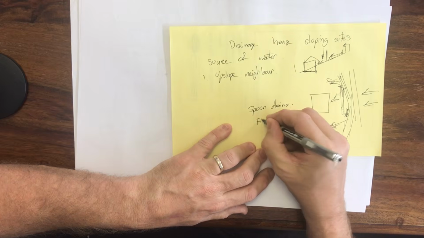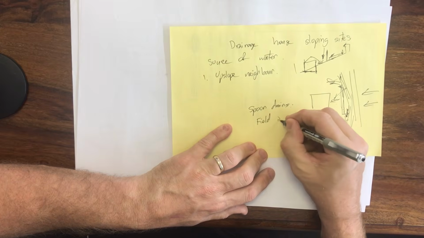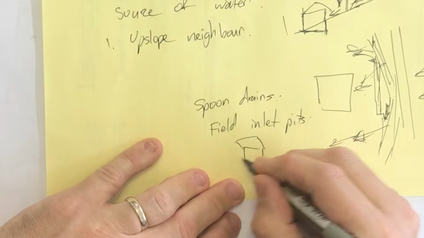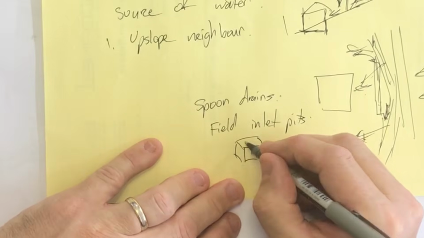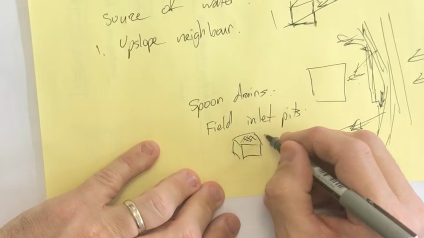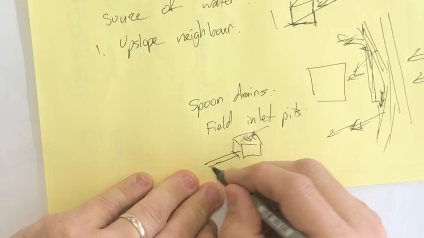The other alternative for capturing some of this water, but one that we like less, are field inlet pits. We've spoken briefly about field inlet pits on our waffle slab video, so I'd encourage you to check that out. Field inlet pits are those boxes with grates on the top that allow water to flow into the box and then leave it via a pipe.